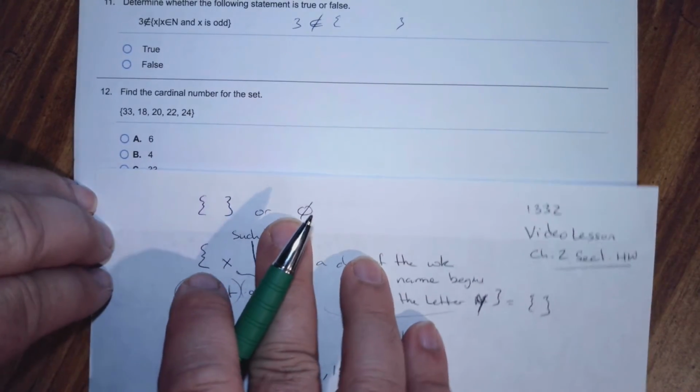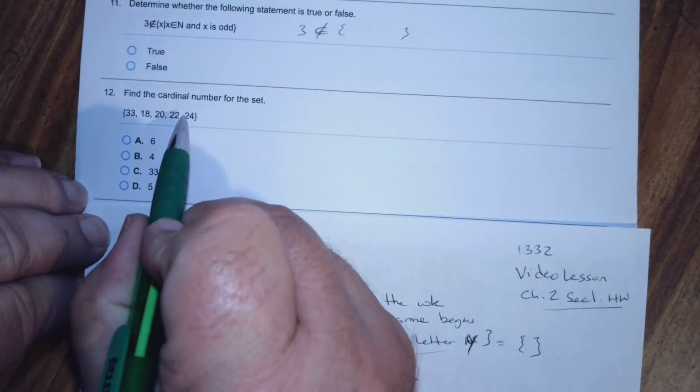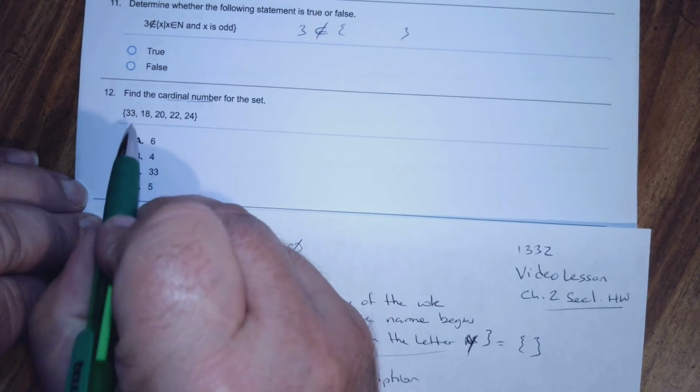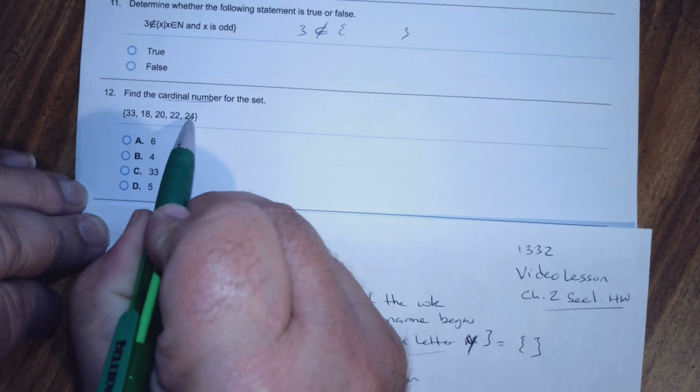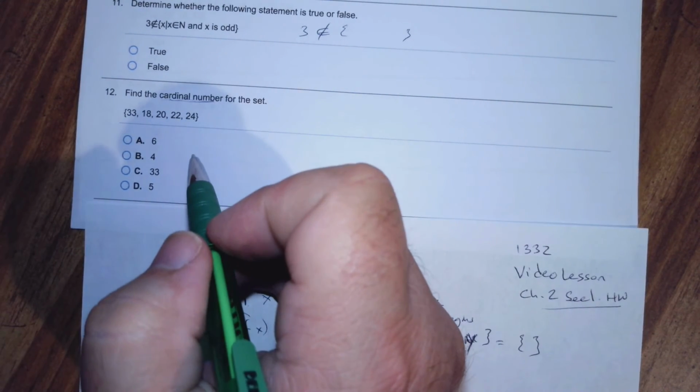And number 12. Find the cardinal number of the set. Remember, cardinal number is the number of elements. 2, 3, 4, 5. So it's D. 12 is D.